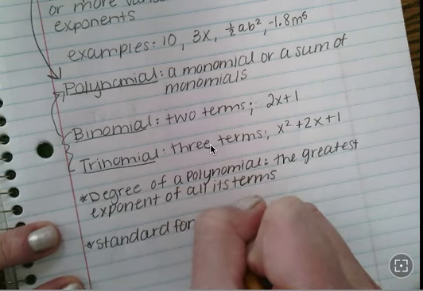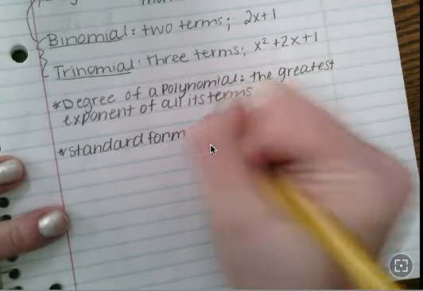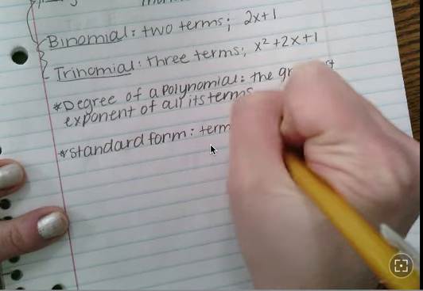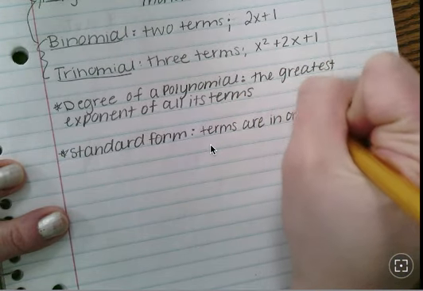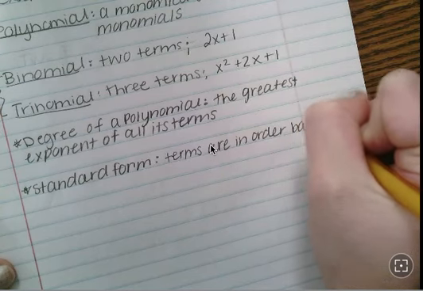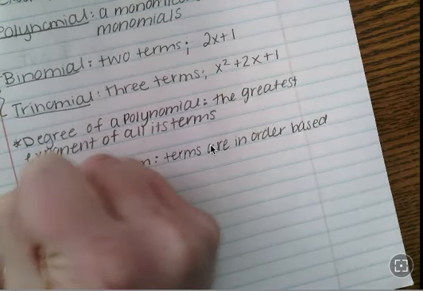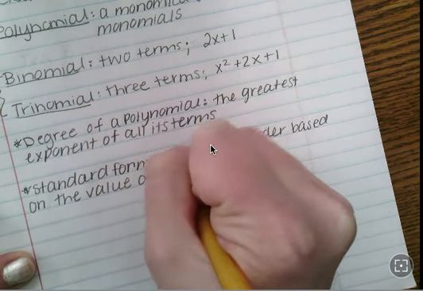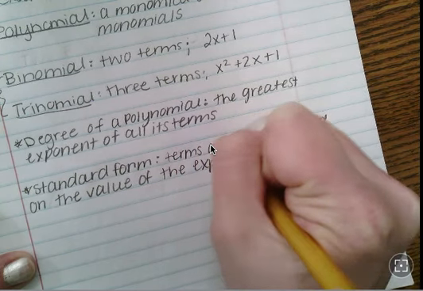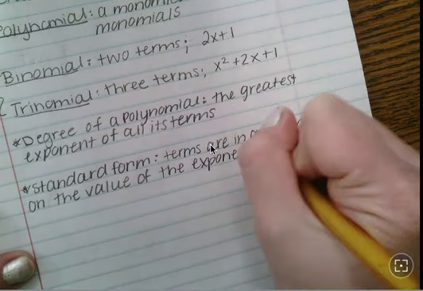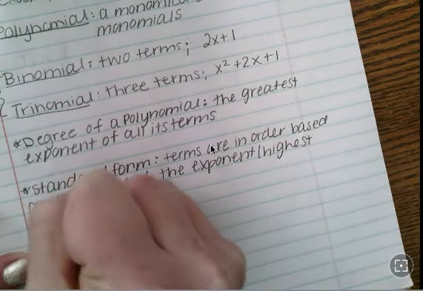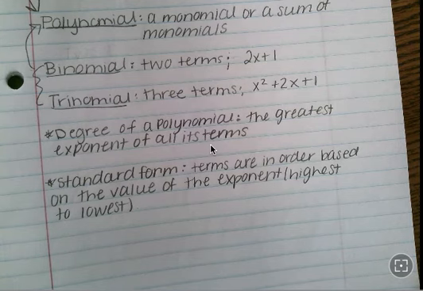Okay? Standard form means that the terms are in order based on the value of the exponent. And you want to go highest to lowest.